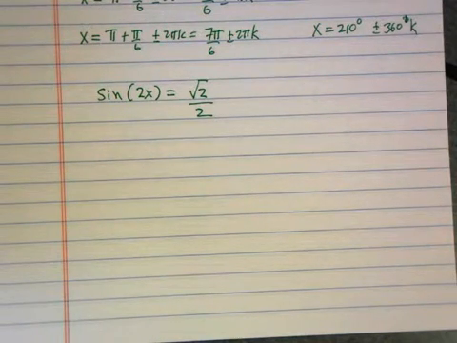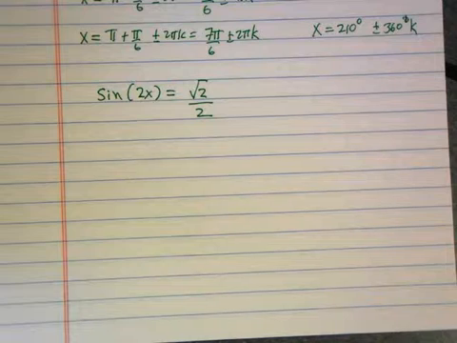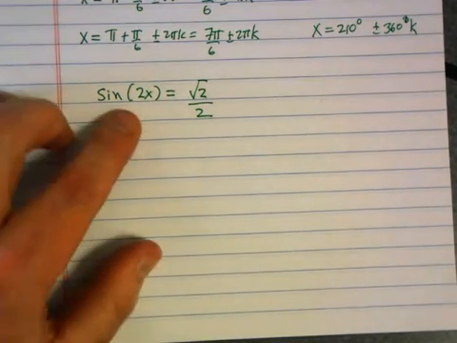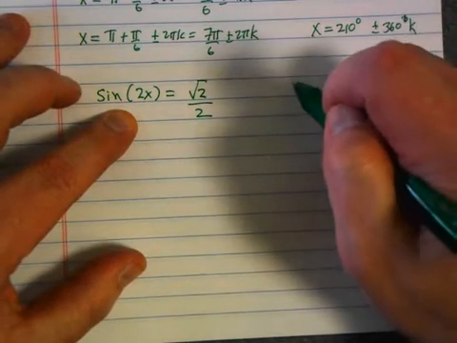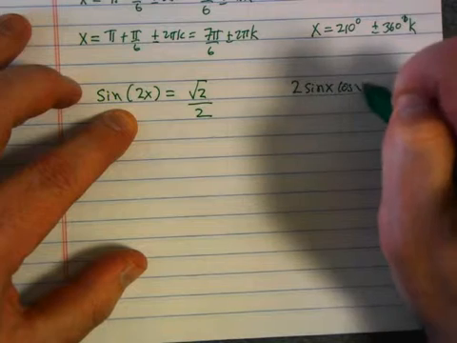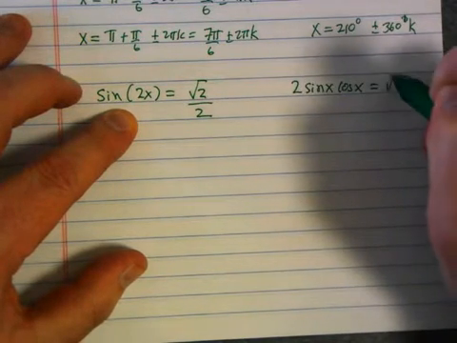Should you use the 2x formula? I could, but I think that's a bad idea. And here's why. I could use the sine 2x formula. This would be 2 sine x cosine x. Then you're bringing cosine into it.